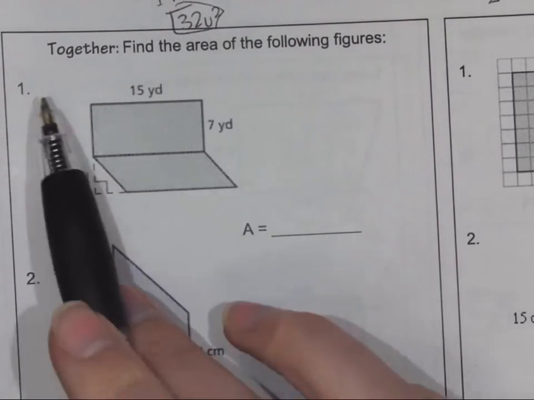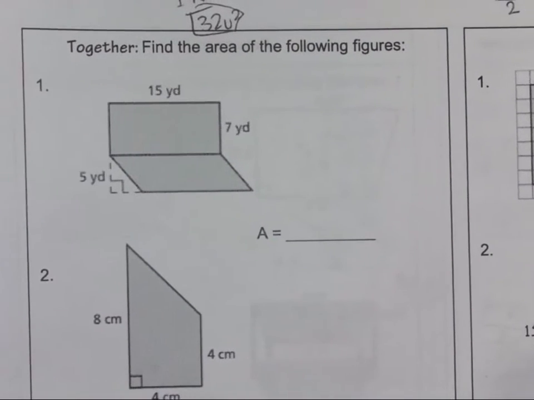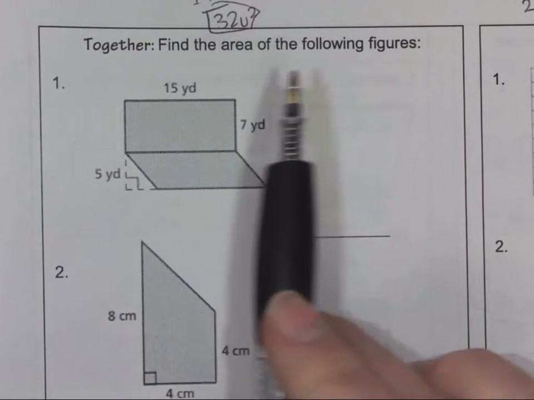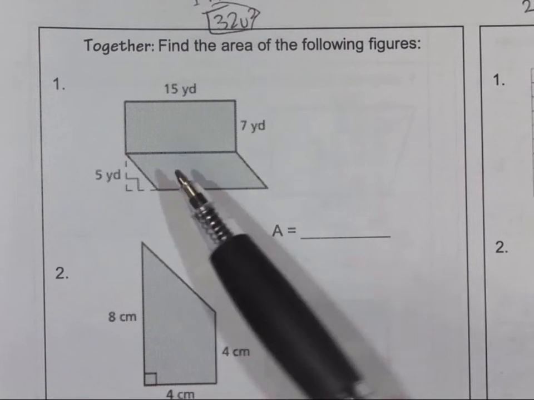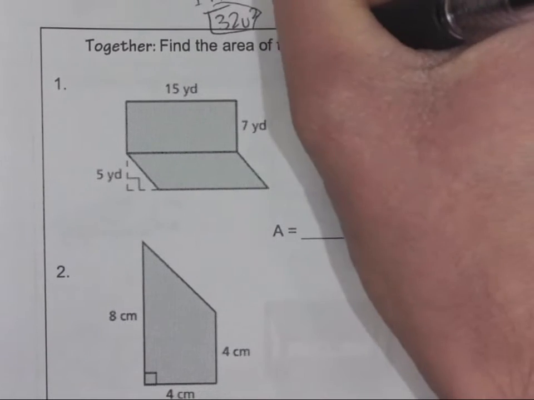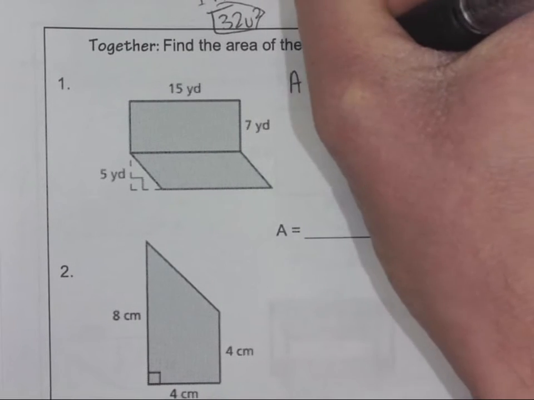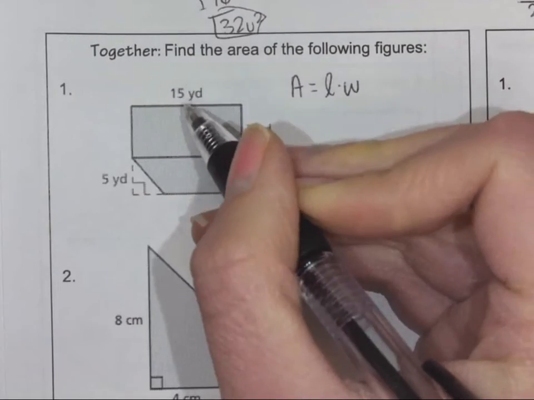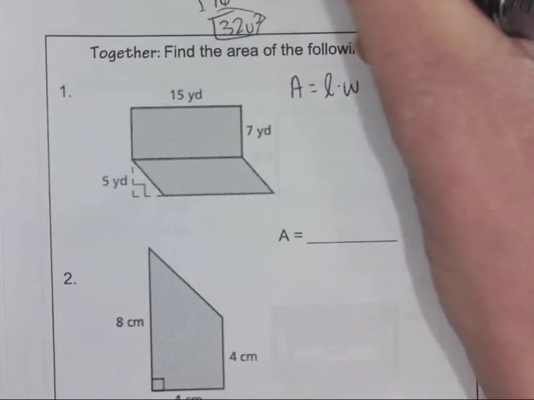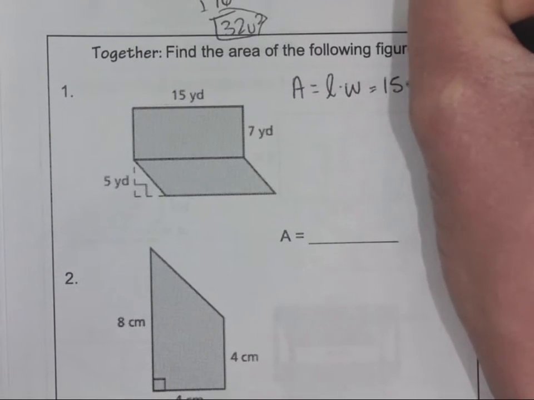Okay, number 1 on our together, they've already divided the 2 shapes up for us. See how we have a rectangle and a parallelogram? For the rectangle, remember the area is length times width. So on this rectangle, our length is 15 and our width is 7.